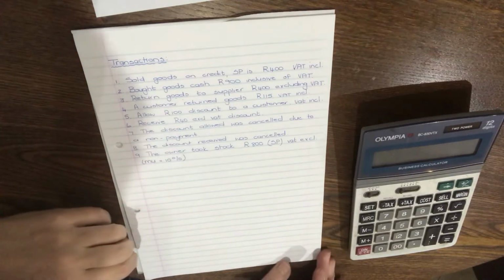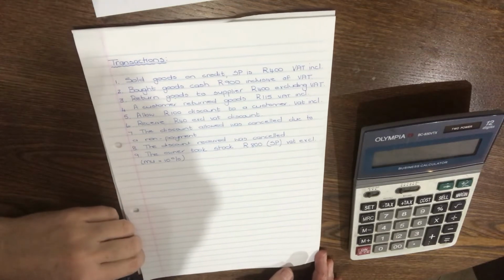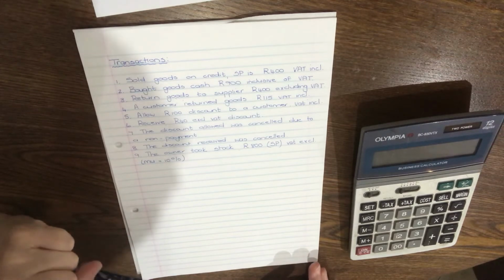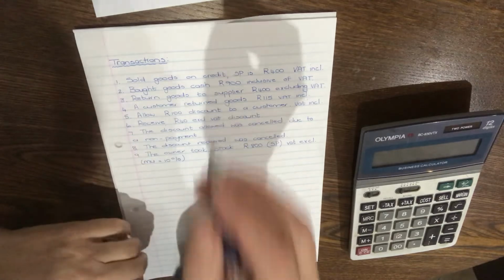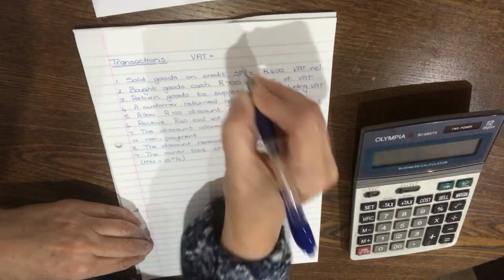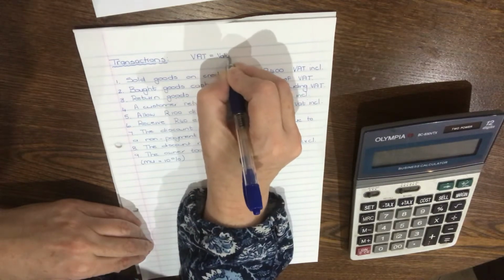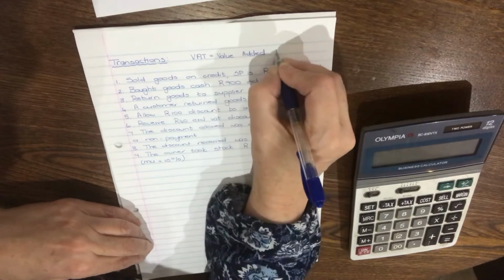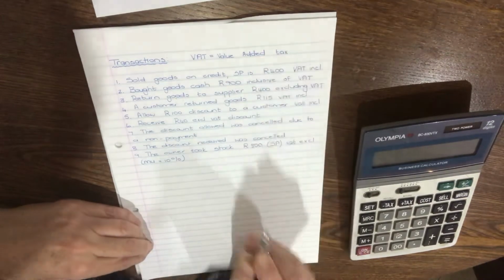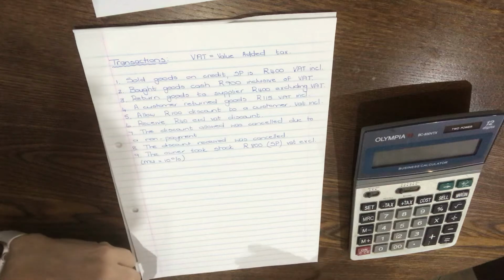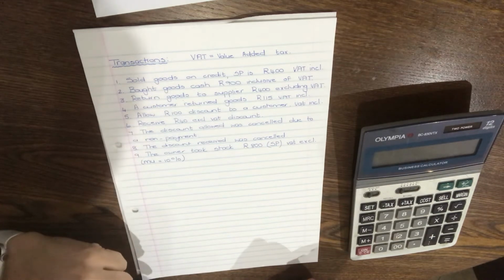Let's have a look at a few transactions with regards to VAT input and VAT output. Remember that VAT is the abbreviation for value added tax. And every item except the zero rated and the exempted items has VAT added to their price.